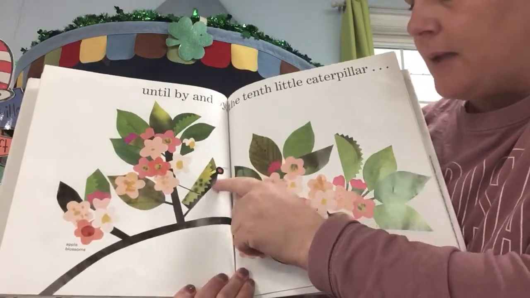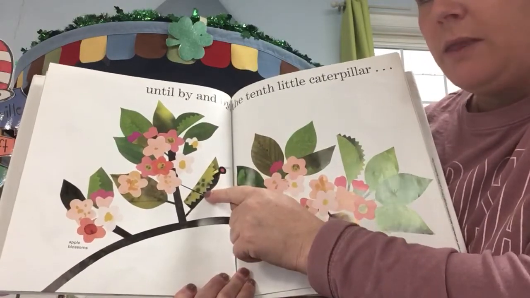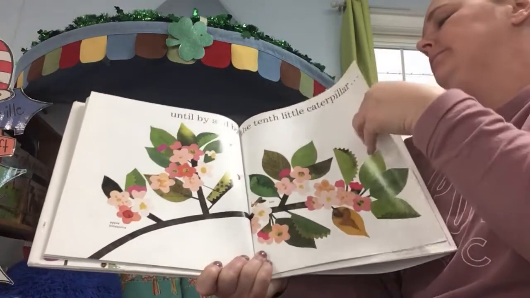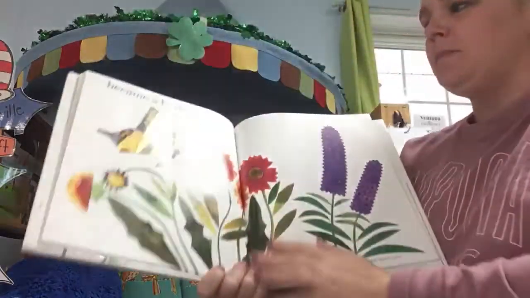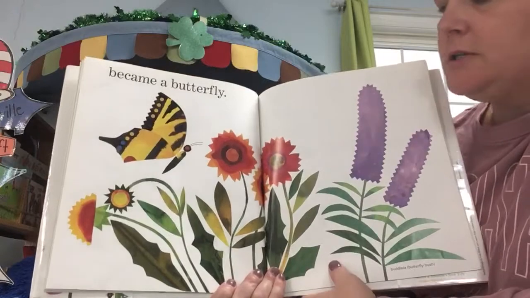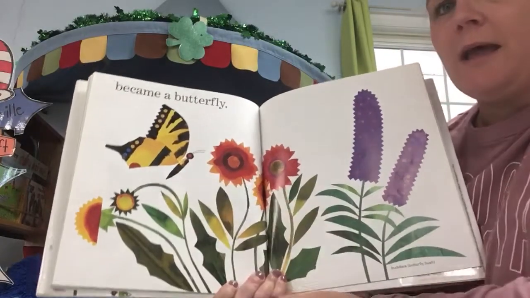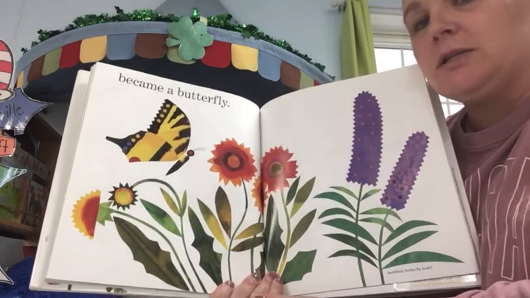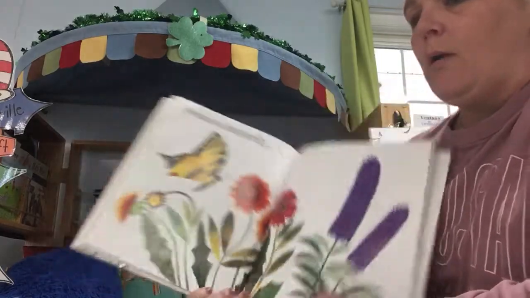He's starting to come out of his chrysalis, his little home that he made. And he became a butterfly. Caterpillars turn into butterflies.